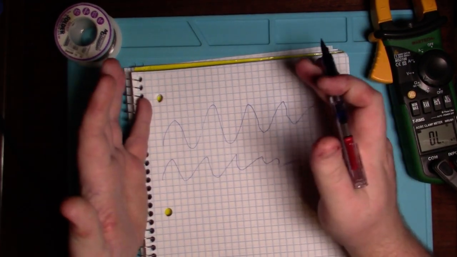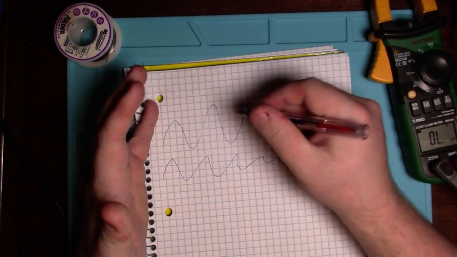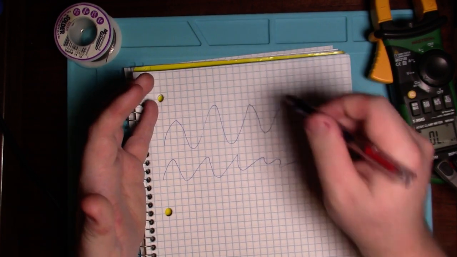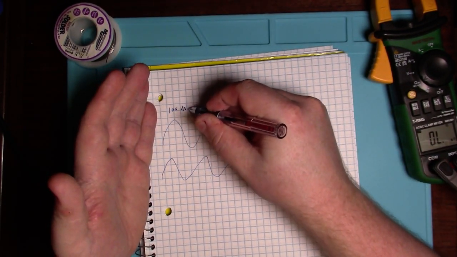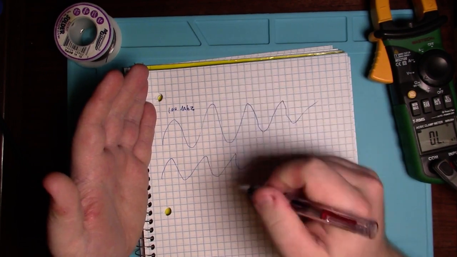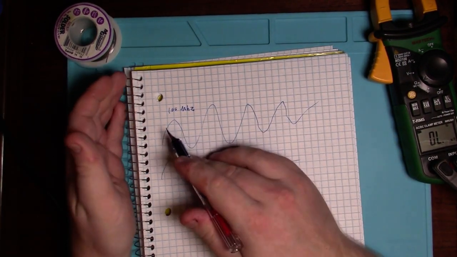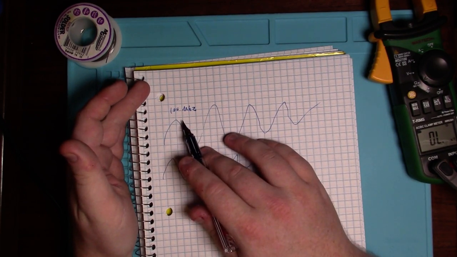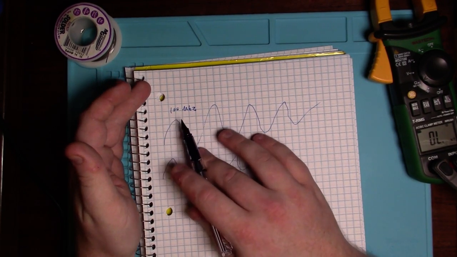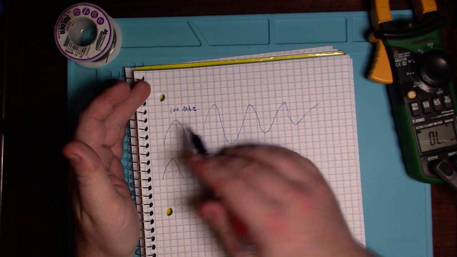And this is going to be like a span of frequencies, kind of. So we'll call this 100 megahertz. That means 100 megahertz is our carrier frequency. And in an FM system, that means it's the center frequency.